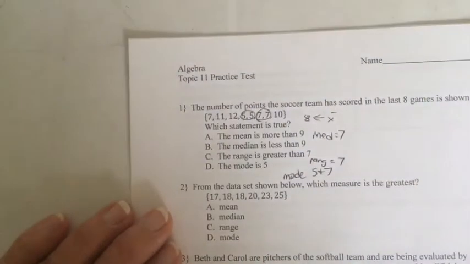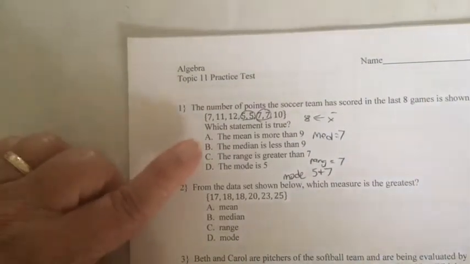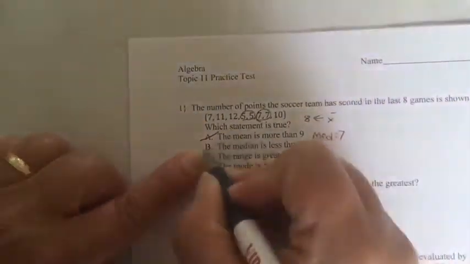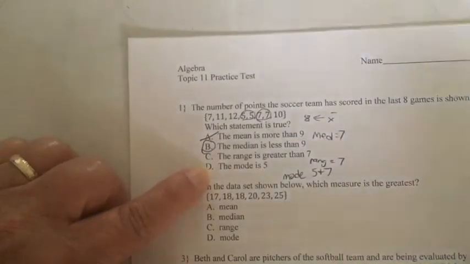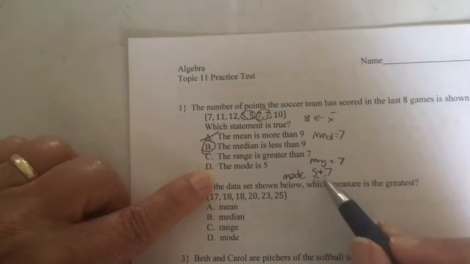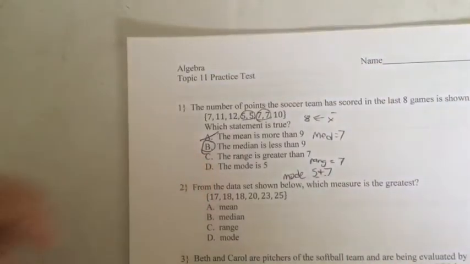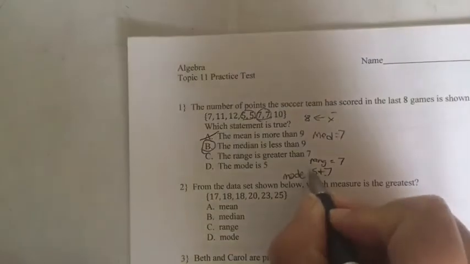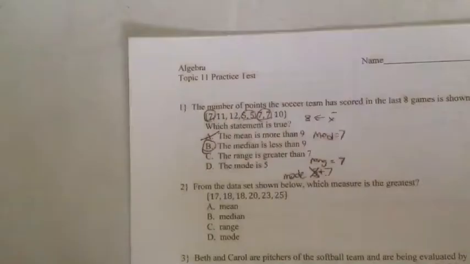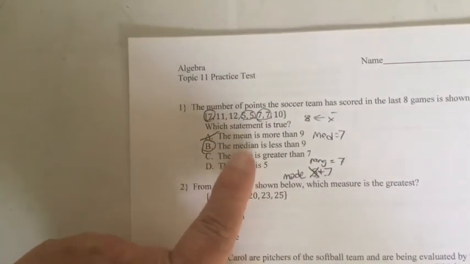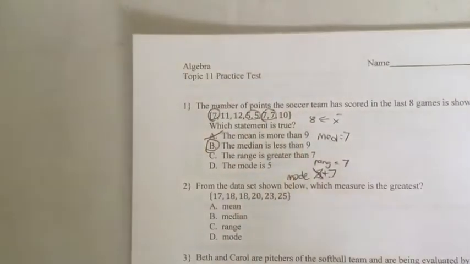Now I'm ready to analyze the results. It says the mean is more than 9. Nope, it isn't. The median is less than 9. Yes, it is. The range is bigger than 7. Nope. The mode is 5. Nope, there's 2 different modes. And actually, I'm incorrect. The mode is not 5 at all. I forgot we have a 7 here. They're not in order. So if you calculated the median without a calculator, make sure that you did put them in order before you found your middle term.